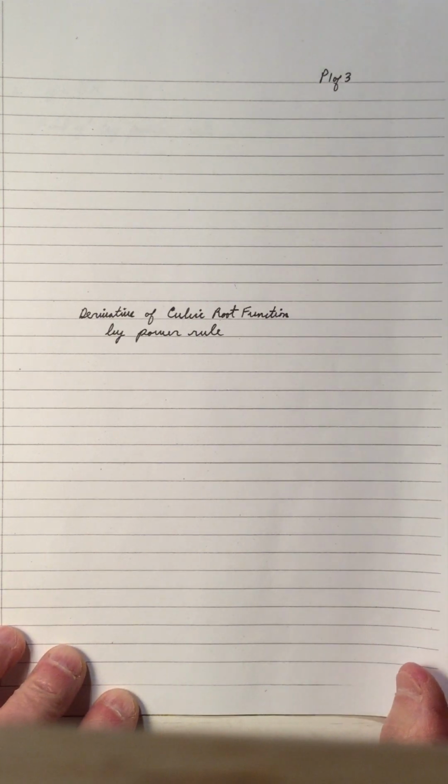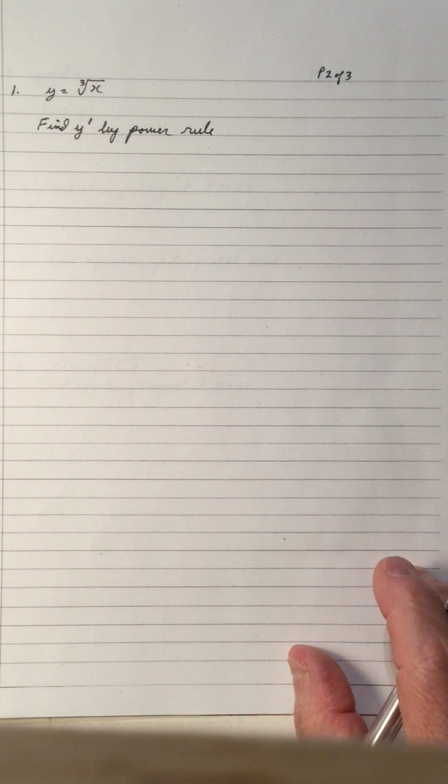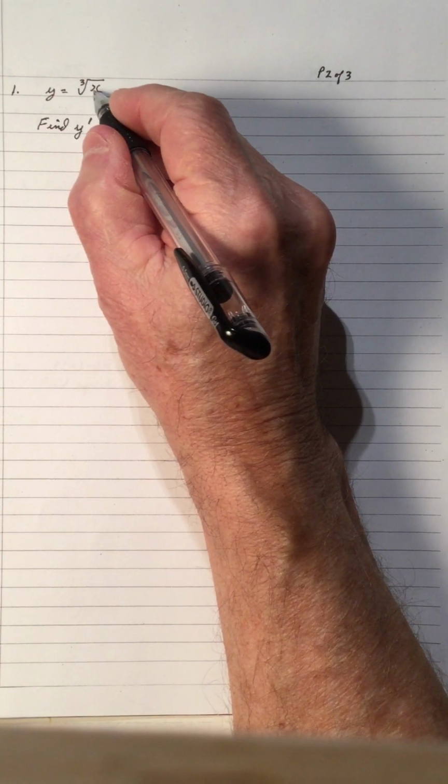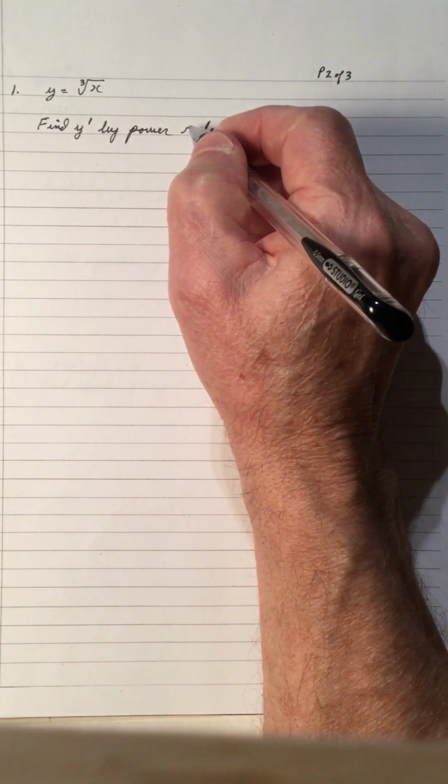Hi, welcome to my video on the derivative of a cube root function. I'm going to find the derivative by the power rule. The power rule is the easiest way to do it. So y equals the cube root of x. Find y prime by the power rule.